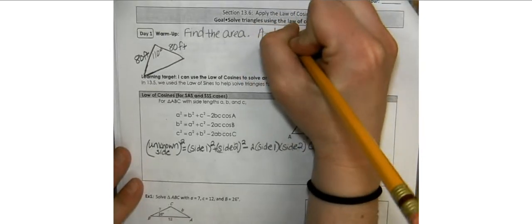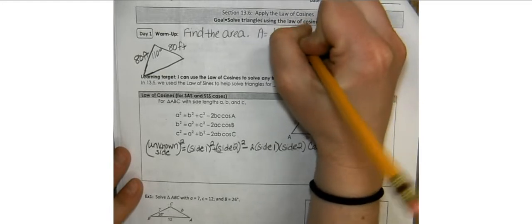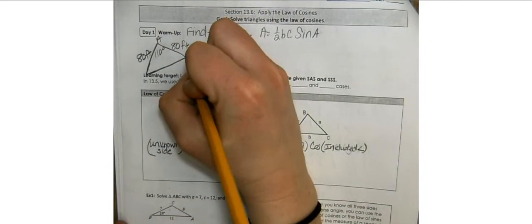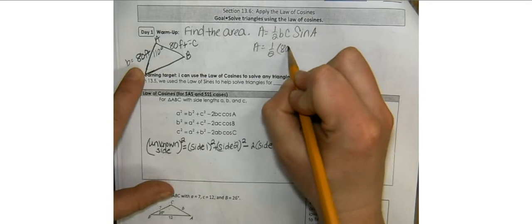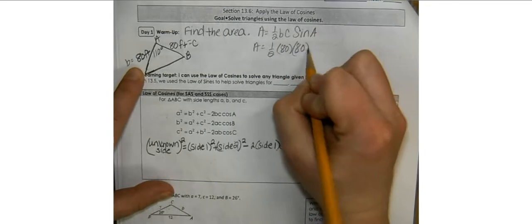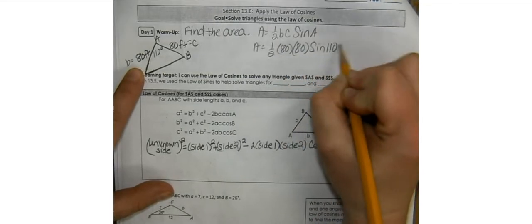Alright, so once again, the area formula is area is equal to 1/2 b times c times the sine of angle A, and that angle A is our included angle. So if I were to call this A, and this B and C, here is little b, here is little c, and I'm going to be using this formula. So I have area is equal to 1/2, my side, which is 80, times my other side, which is also 80, times the sine of 110 degrees.